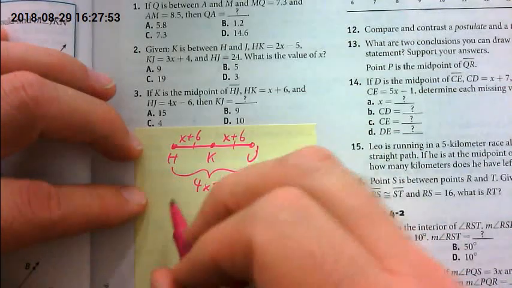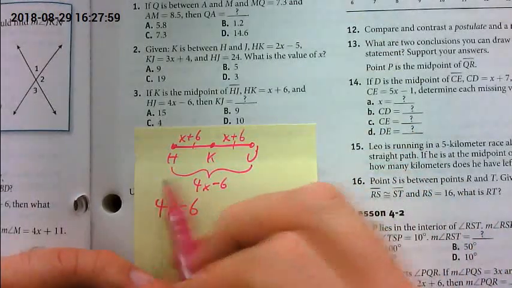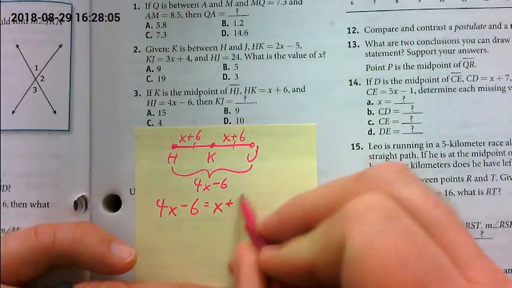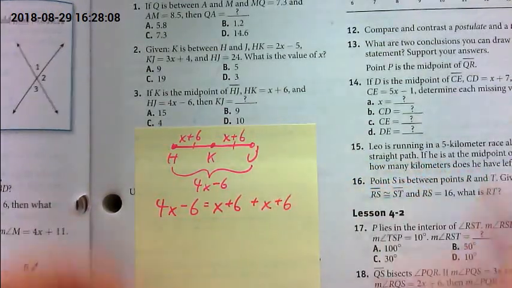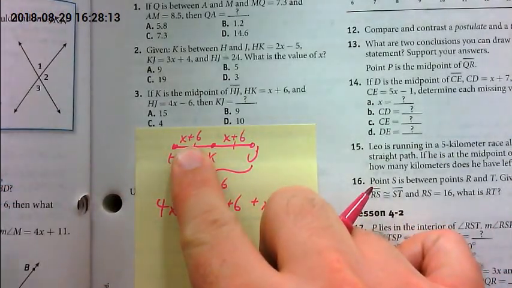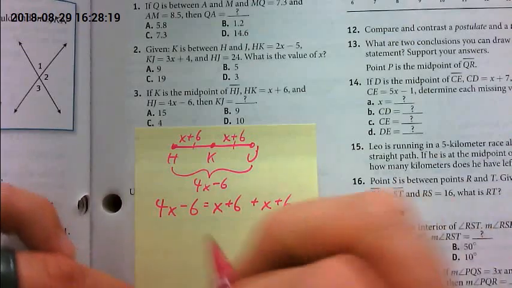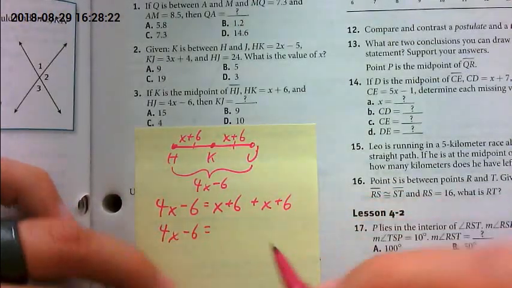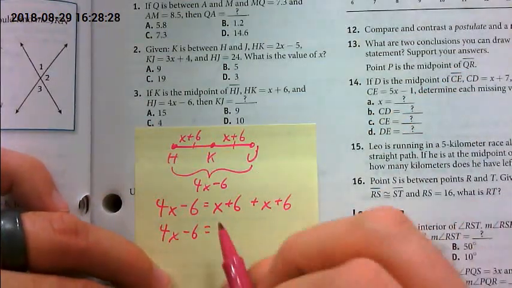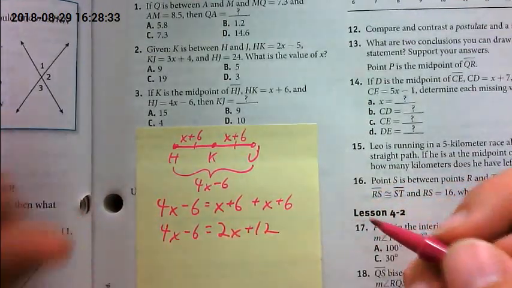So now, you could say this entire thing, again, this is segment addition postulate, the whole thing is going to be equal to the two smaller parts added together. So x plus 6 plus x plus 6. Or, if you wanted to, you could have listed this as 2 times x plus 6. Either way, you end up with the same values on the next line. If you had done 2 times this, you distribute. Here, instead, I'm combining like terms. So x and x is 2x. 6 and 6 is 12.